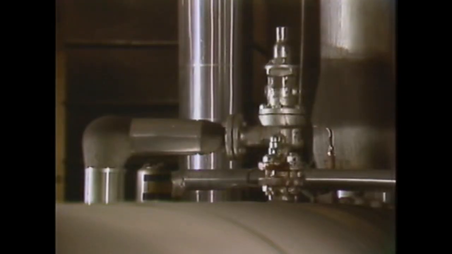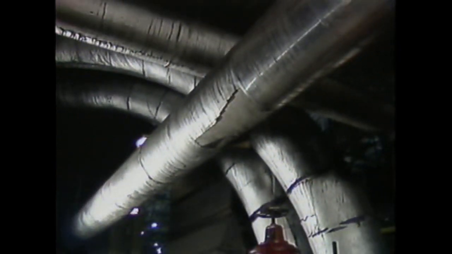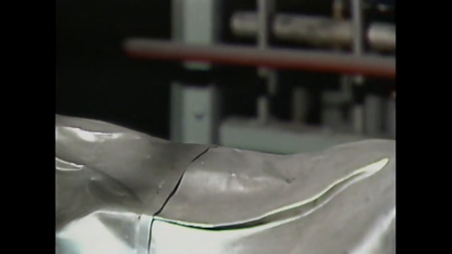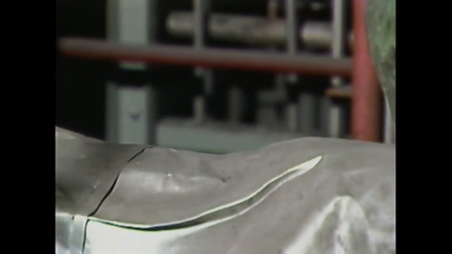This includes devices such as safety valves, relief valves, and rupture discs. Another check is to look for missing or damaged insulation. Cracks, bulges, or tears in the insulating material are signs of damage. If any insulation is missing or damaged, report it so that it can be repaired or replaced.